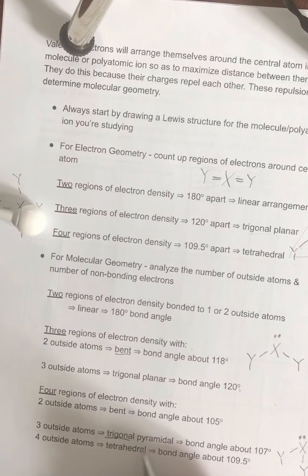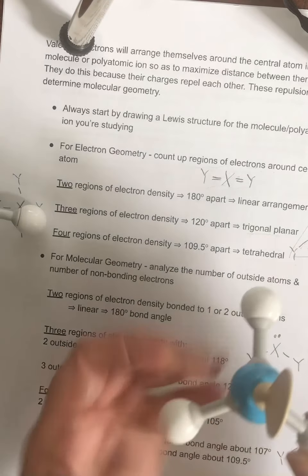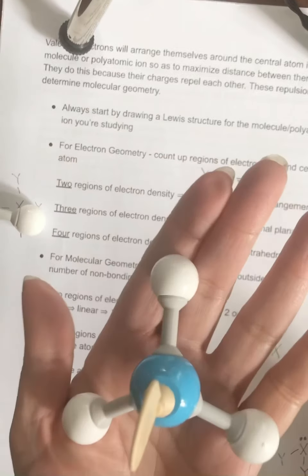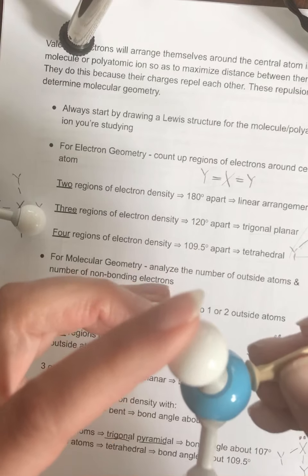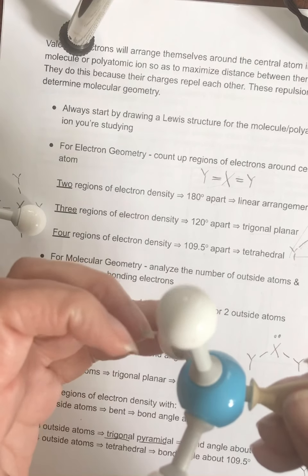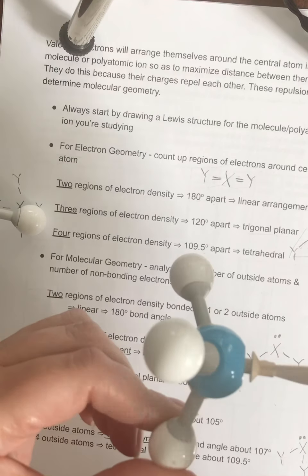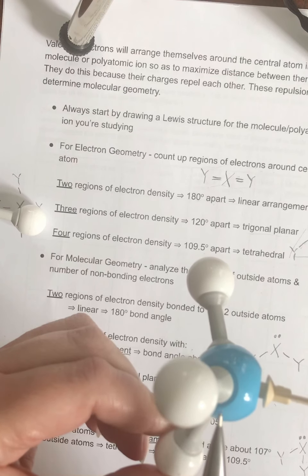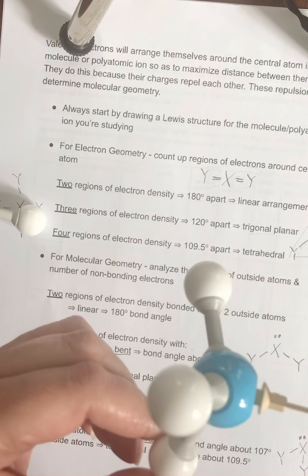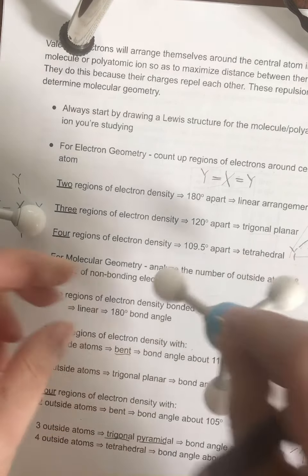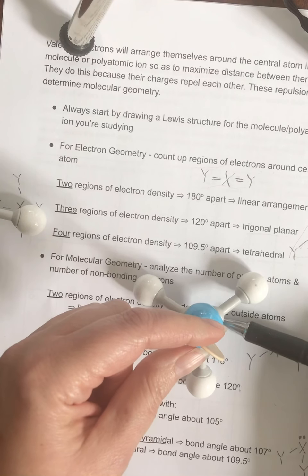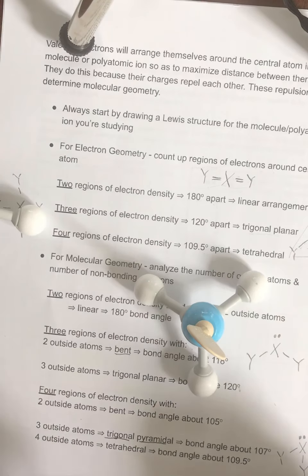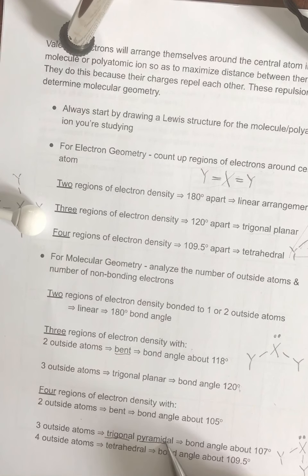So trigonal pyramidal, where the three white atoms in this representation are all in one plane. Maybe if I hold it like this, you can see that. And then the center one, this blue one, is different. It's a little bit above that. If I set the three white ones on my table, the blue one has some space. So the name that we give that is trigonal pyramidal.